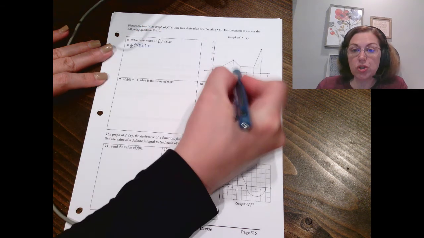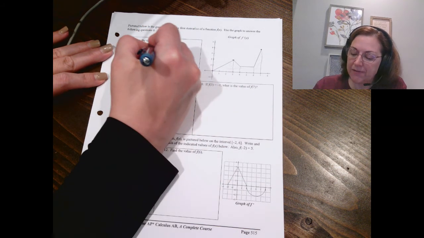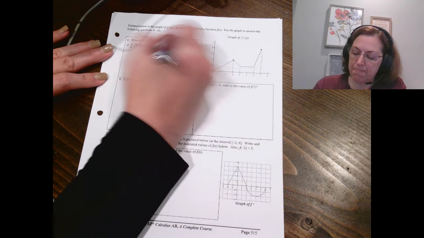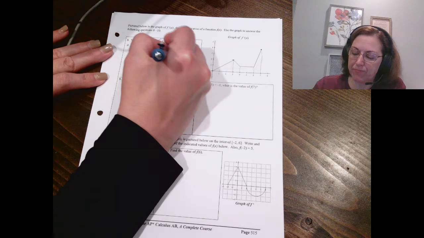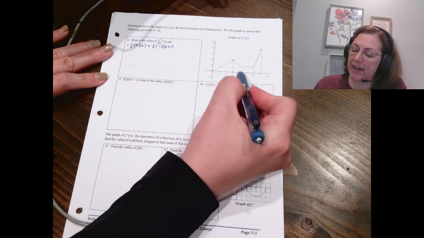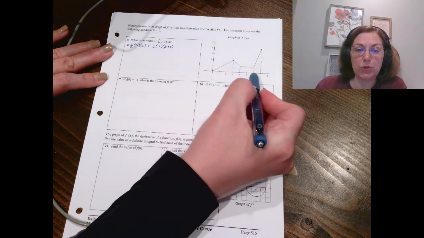Okay, then let's do the trapezoid. 1/2 times 1 here, and then add the bases. 2 plus 1. Then let's do the rectangle. It's a 1 by 2.